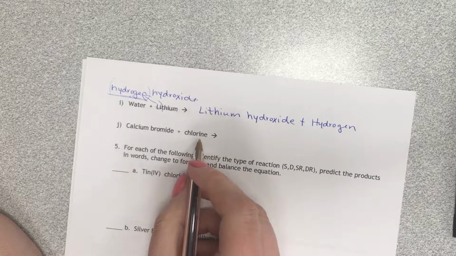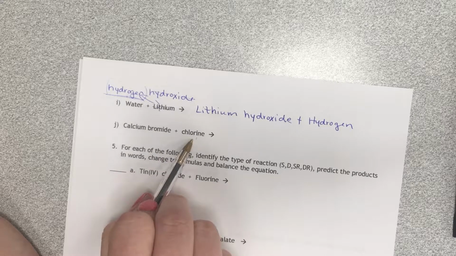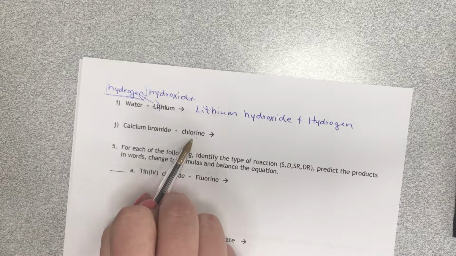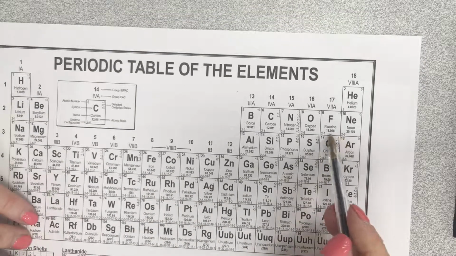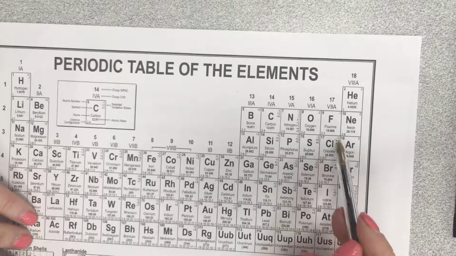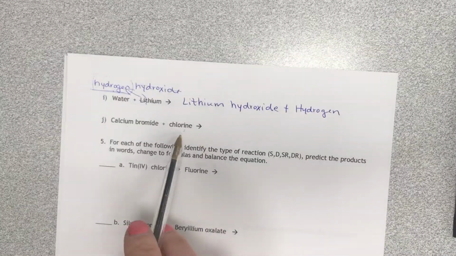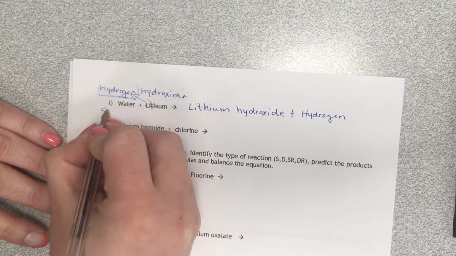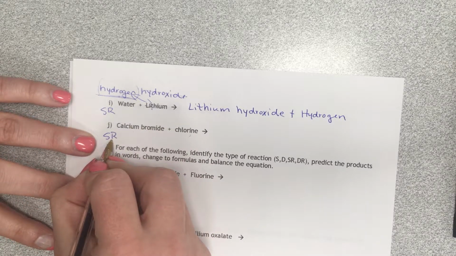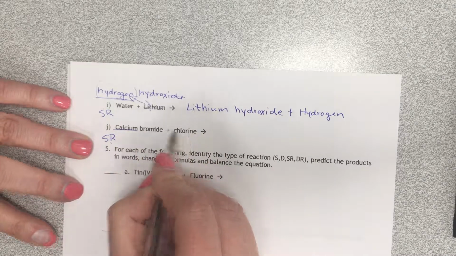Calcium bromide and chlorine. Again, this looks like a metal, non-metal compound added with a metal. Oh, nope, that's not a metal. Sorry guys, I have not done this yet, so everything's a surprise to me. Chlorine is a non-metal, it's on the right side. We have calcium here, metal, bromide here, non-metal. It looks like a single replacement. What's weird about this single replacement is that there's only one metal. So this is that weird kind of single replacement where we're looking at these non-metals.